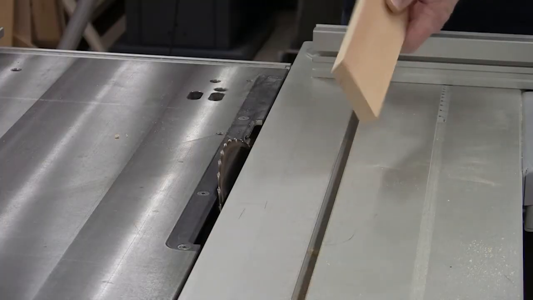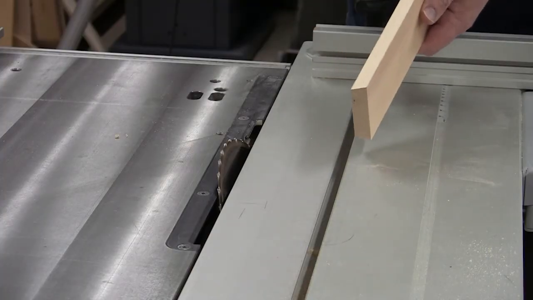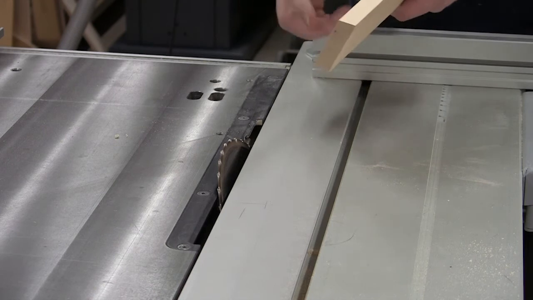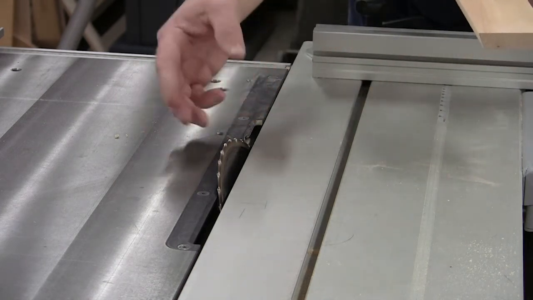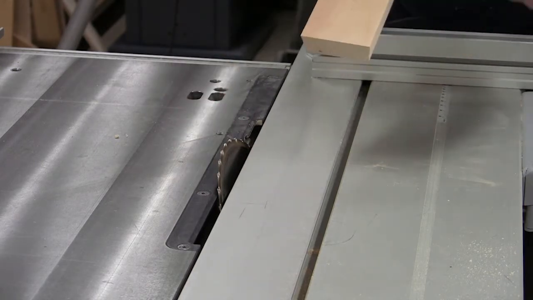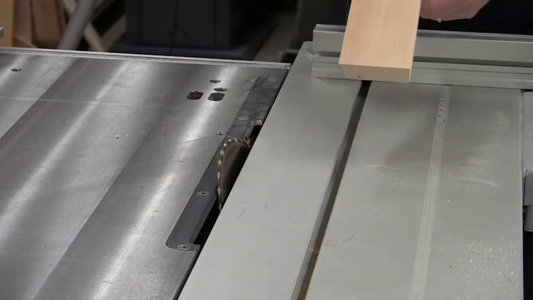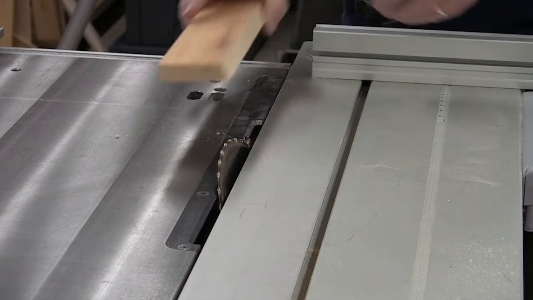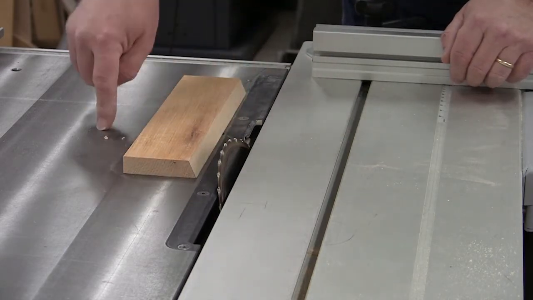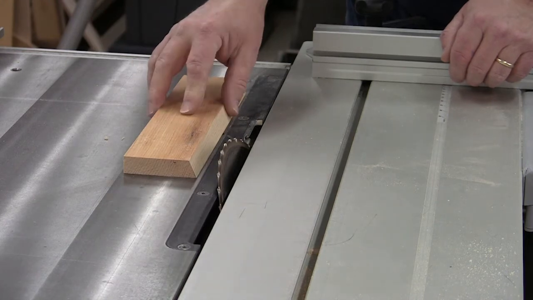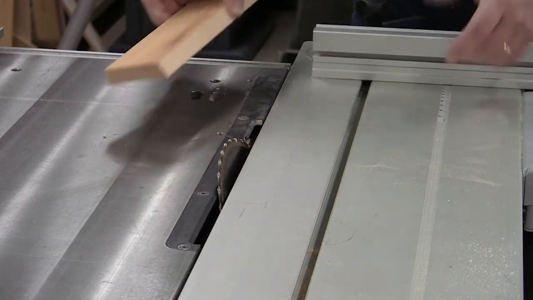So using the rip fence, that bevel comes up nice and easy. If my material's a whole lot narrower, it might get a little squirrelier in that space, so you might want to find a different way to push your material through. The great thing about a right tilt saw is the widest part of your board is always down on the table, so it's less likely to tip over.